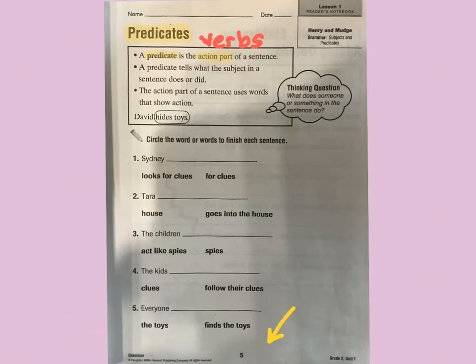Okay, let's keep reading. A predicate tells what the subject in a sentence does or did. The action part of a sentence uses words that show action. So for example, David hides toys. Okay, so the directions say to circle the word or words to finish each sentence.